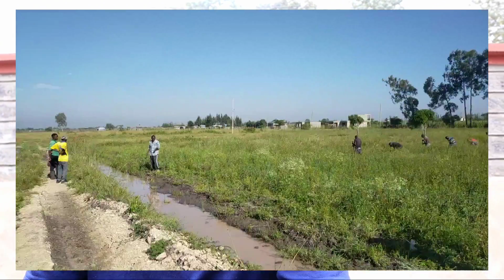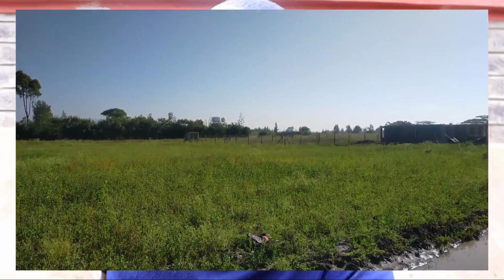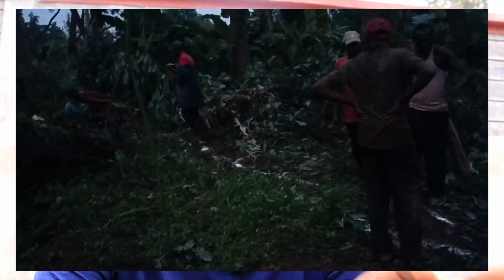Number one is site clearance and preparation. This depends on your site. There are sites where you just get flat ground, like areas such as Joska, so many areas there you get flat ground. But in a case like this particular project, we found so many bushes, so many hedges that were existing, and so many trees.